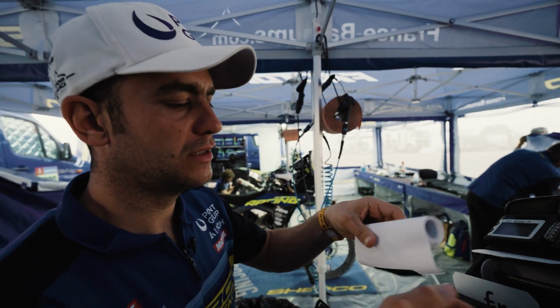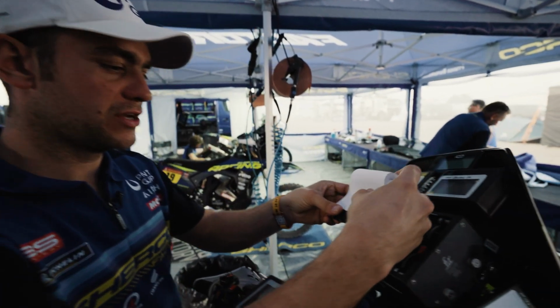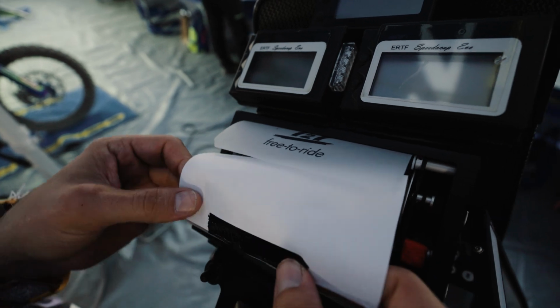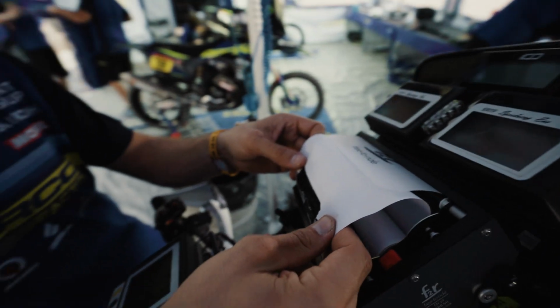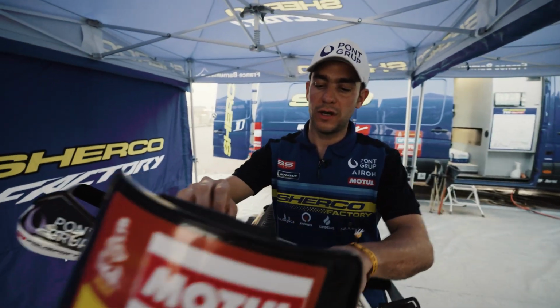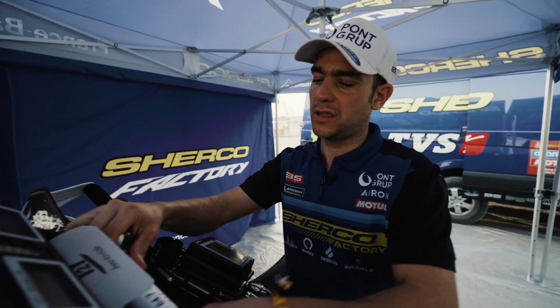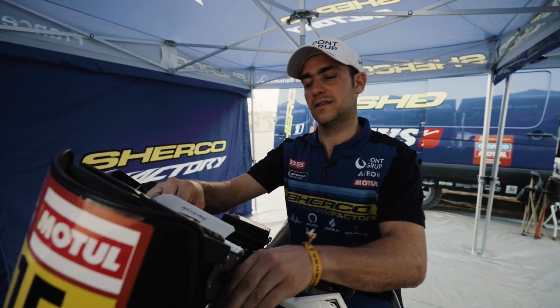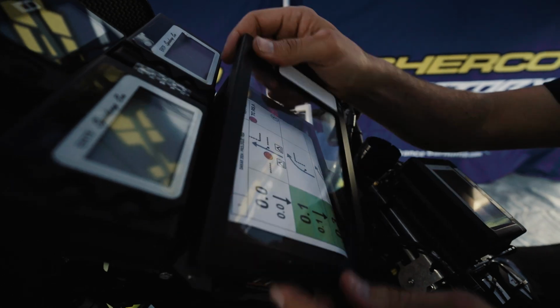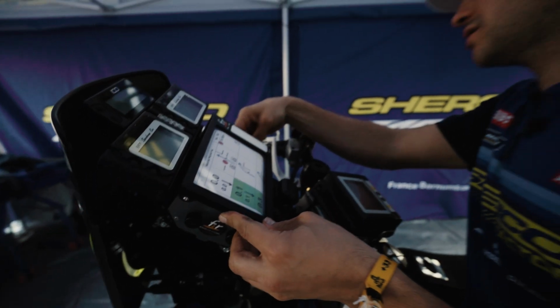So we have to mount it at the start of the stage. We have 15 minutes to do this process. Normally when we are mounting it, we can check a little bit what the roadbook of the day is going to be like, but as you see, we have to roll it quite fast, so we cannot see many things, and it's done. So this is the prologue of today.